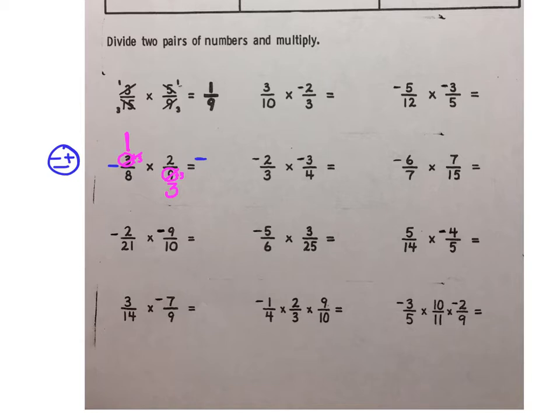Now let's take a look at the numerator of 2 and denominator of 8. We can divide a 2 out of each of these. 2 divided by 2 becomes 1, and 8 divided by 2, of course, is 4. Now we're ready to multiply. 1 times 1 is 1, and for our denominator, 4 times 3 is 12. Our answer, negative 1/12. Let's try the problem directly below that problem.